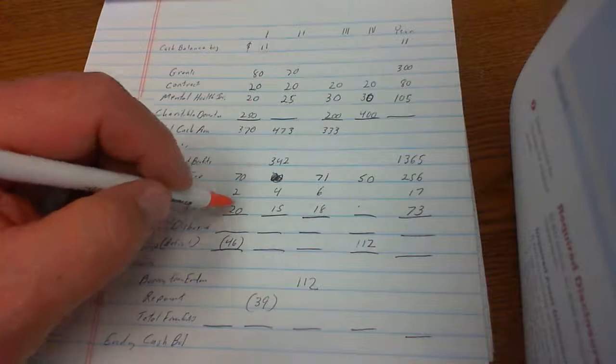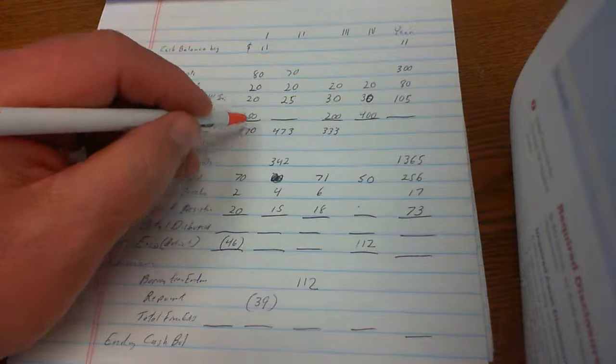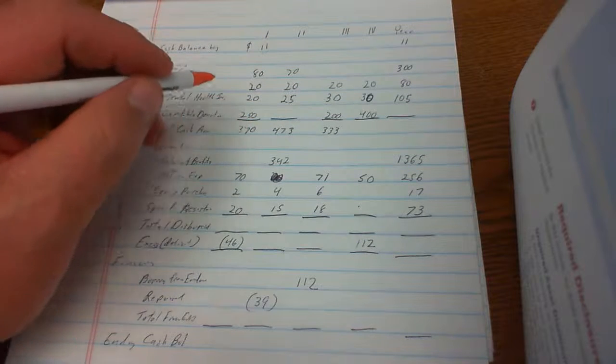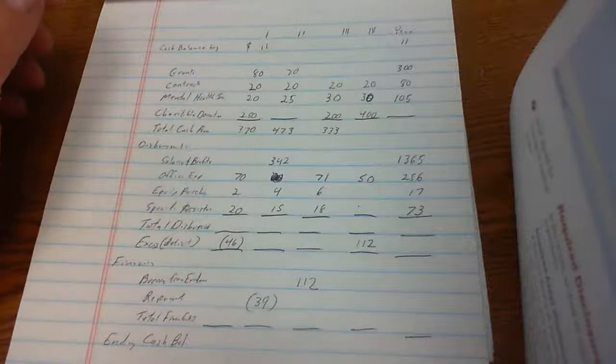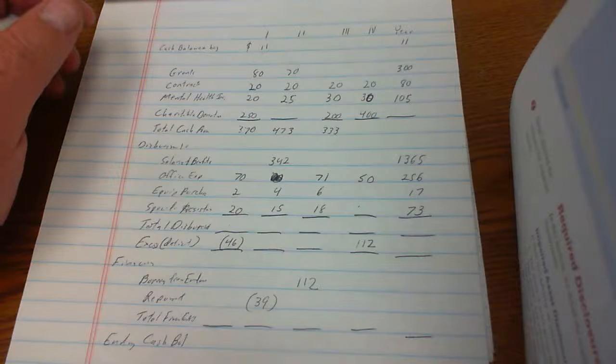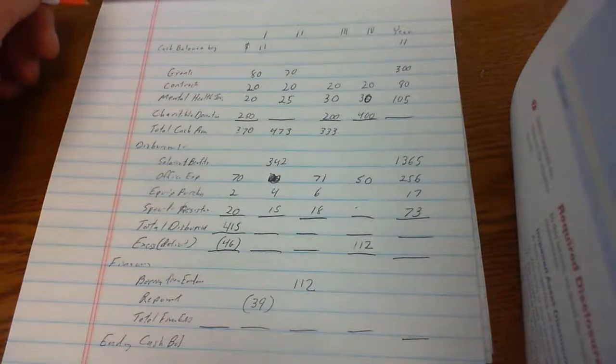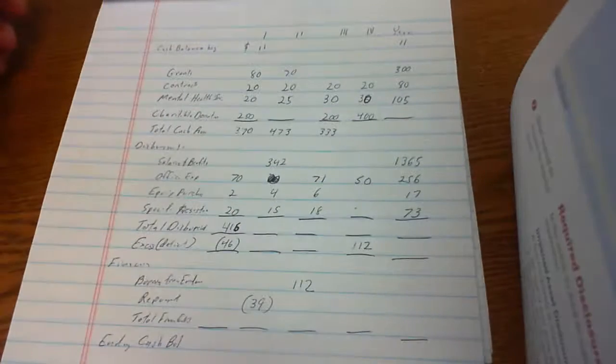So that means our total disbursements is 46 greater than our total cash available. So 370 plus 46 is 416 for total disbursements.